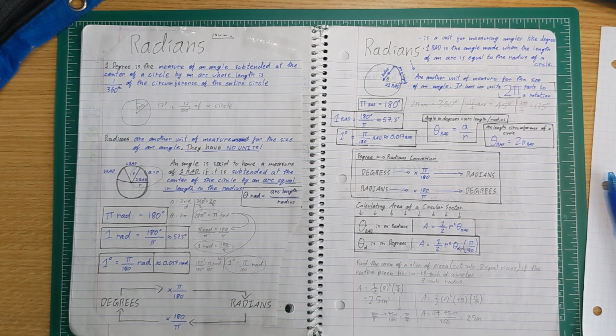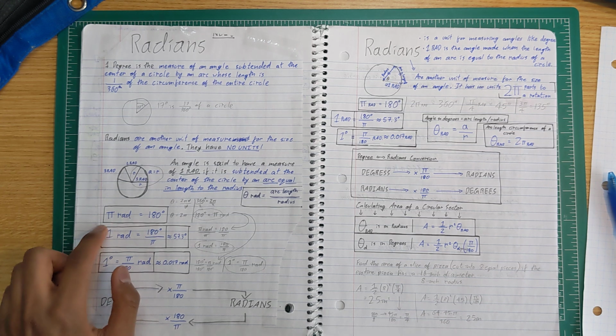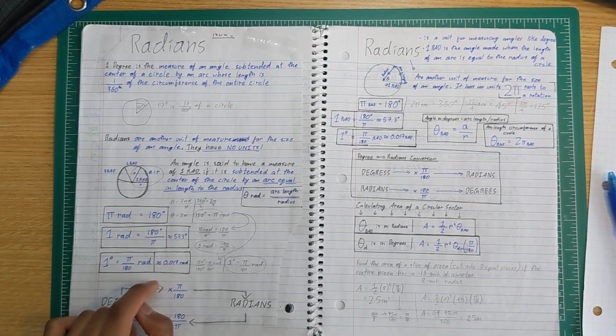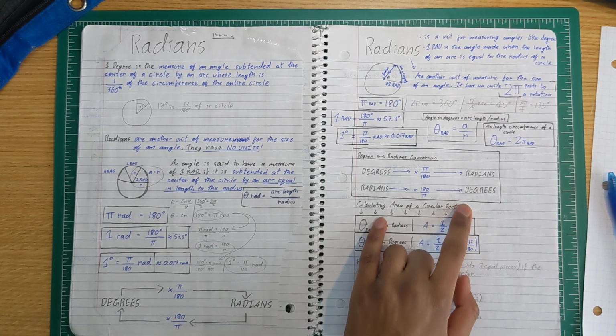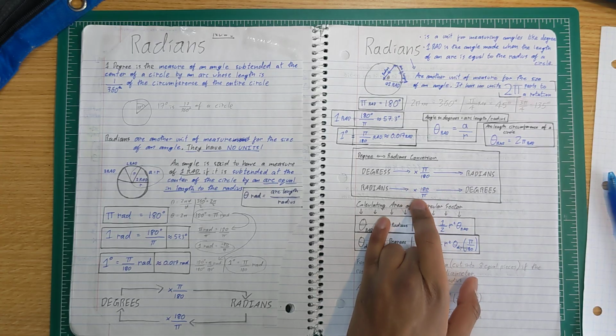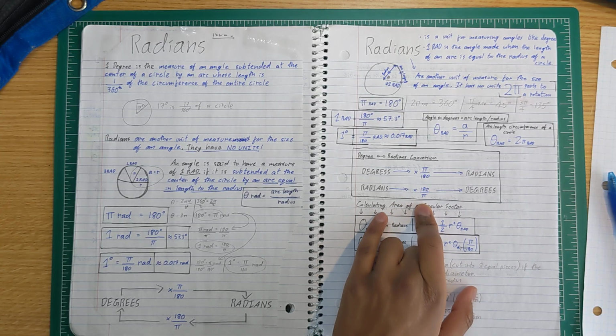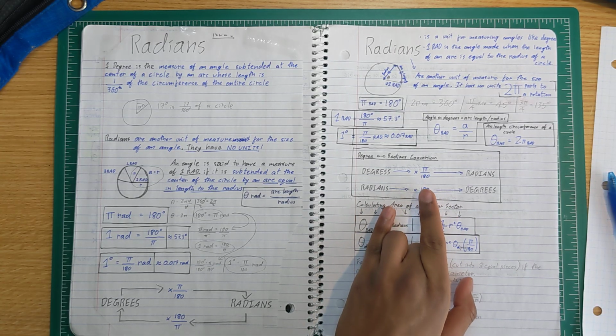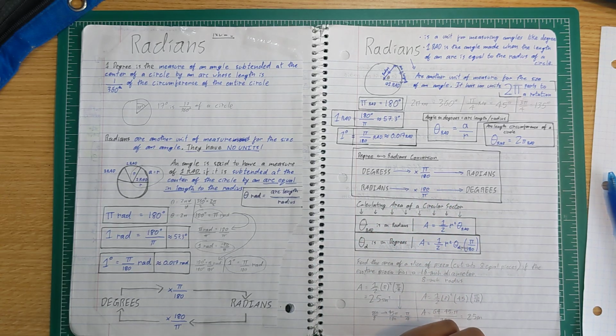I guess I've explained this quite a bit in my previous video. 1 radian is 180 degrees. If you want to convert from radians to degrees, you multiply by 180 over pi. And degrees to radians, you multiply by pi over 180.